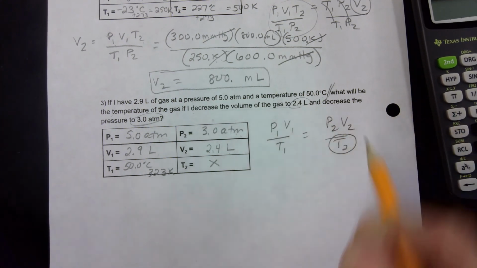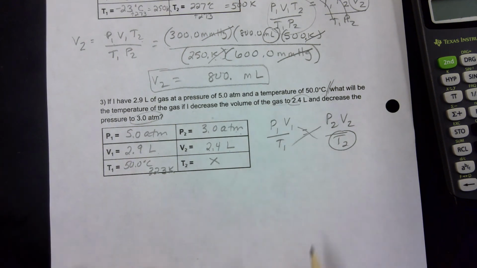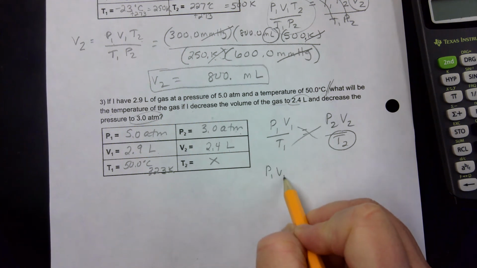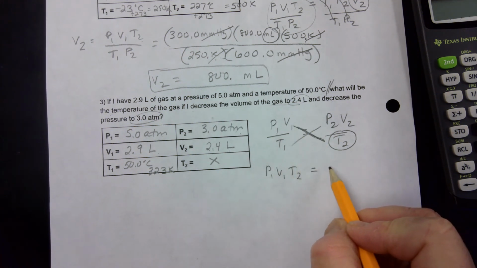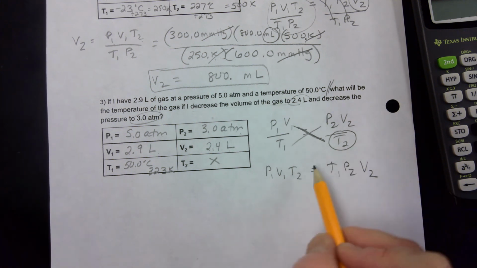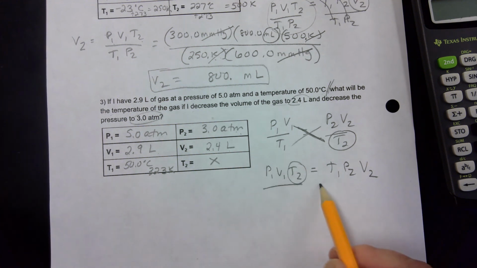This time I'm trying to solve for T2, and this is where it gets a little tricky because you're solving for a variable in the denominator, and this is where I see sometimes students make mistakes. So cross multiplying, I get P1 V1 times T2, doing that one first, doesn't matter, equals T1 P2 V2. I'm going to circle T2 to remember that that's what I am solving for.